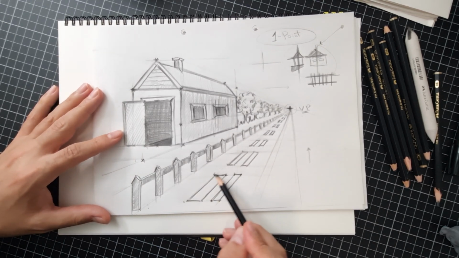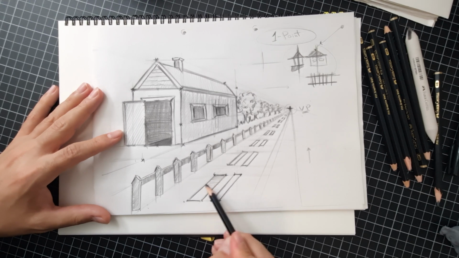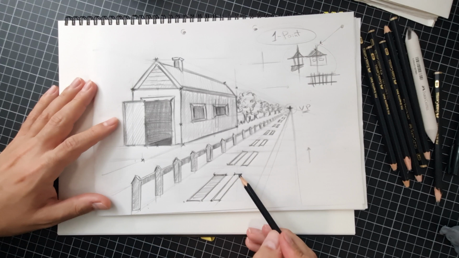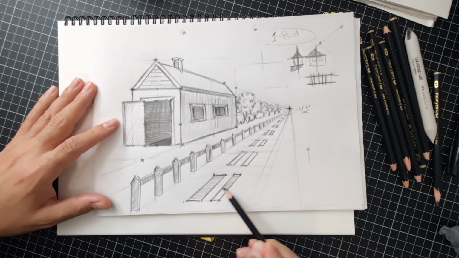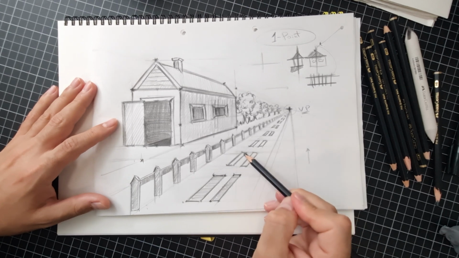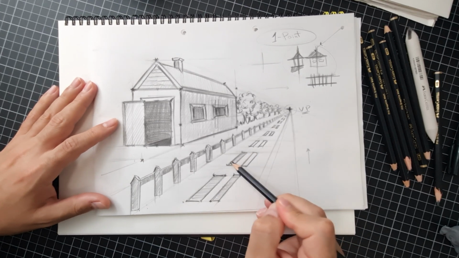Sorry, we can highlight them a little bit just to make them a little bit different than the street. Just a little bit here, like this.